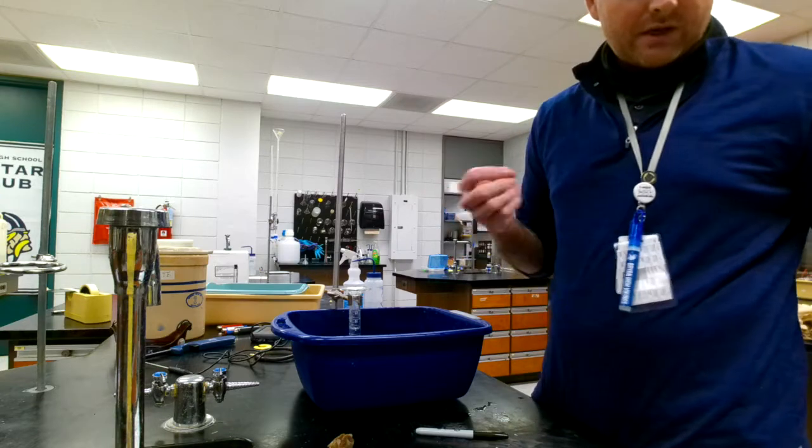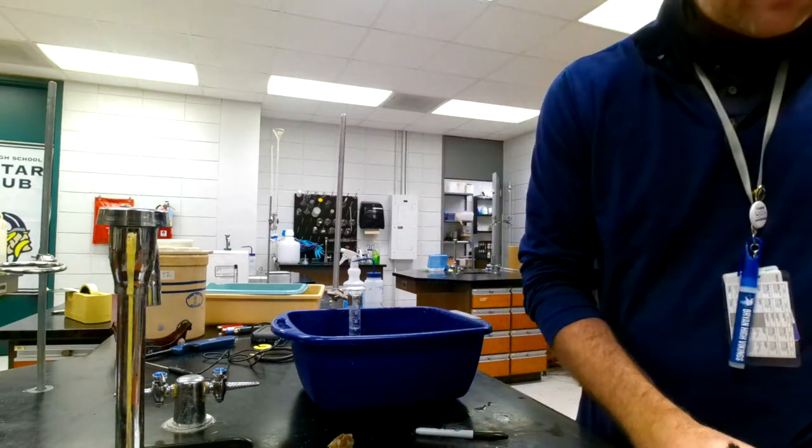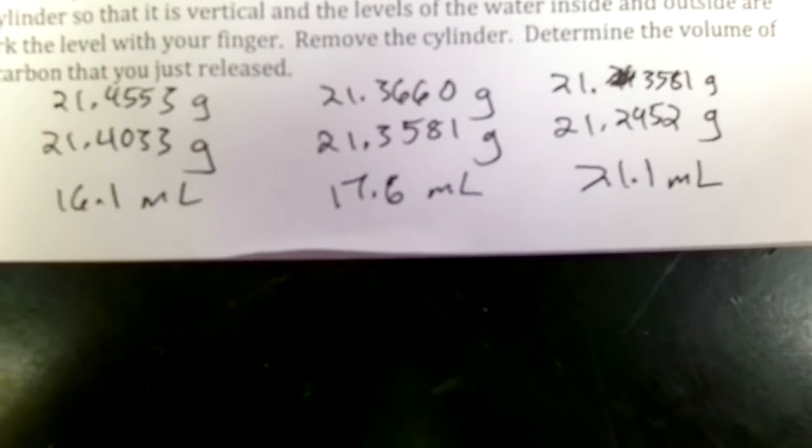So we have 3 relatively good trials. That first one was garbage. Let's throw that first one out. I'll give you a hint. Take a look at that data table right there. That should square you away.